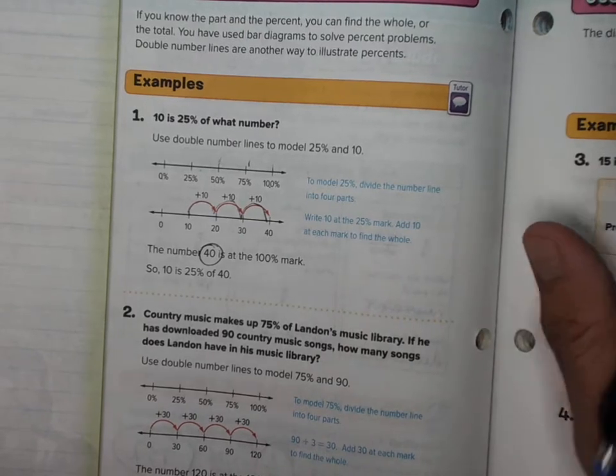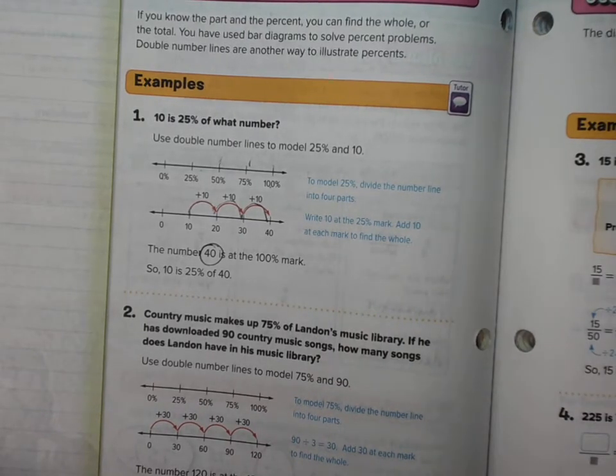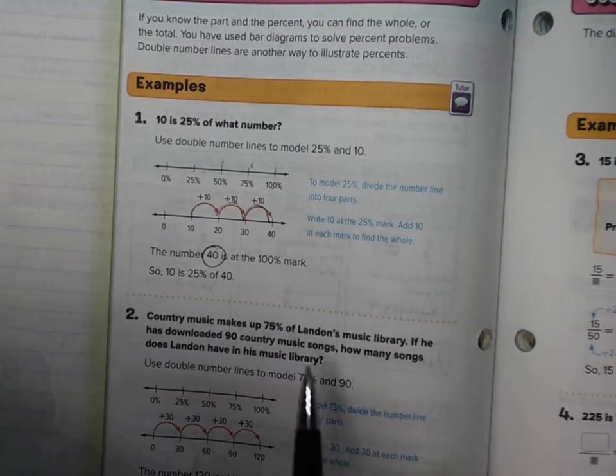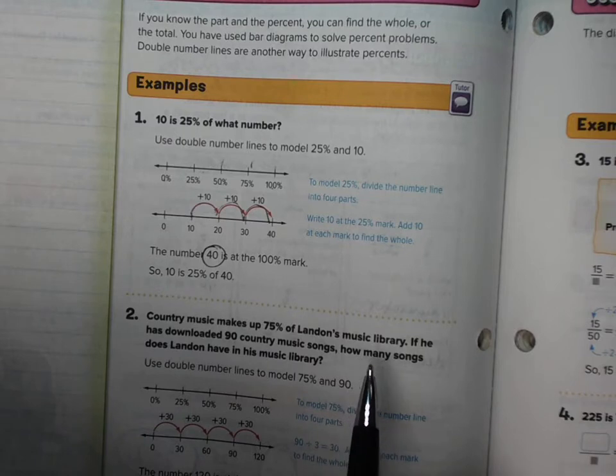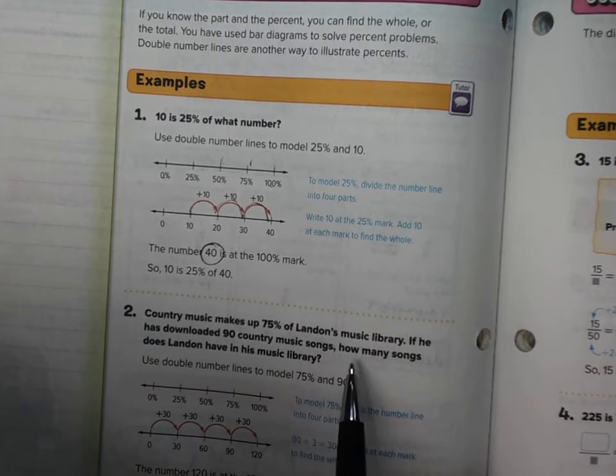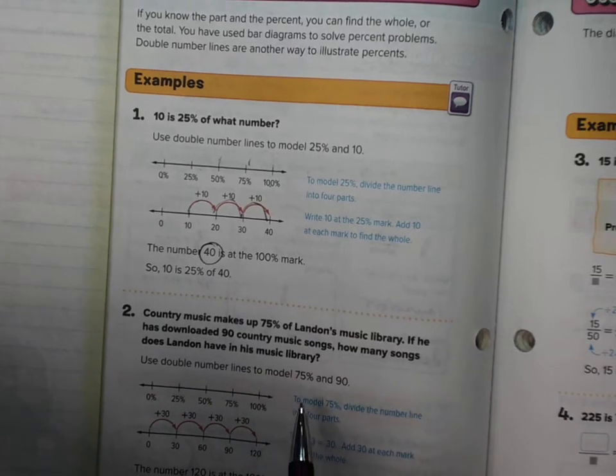But we're going to get into the percent proportion, where you guys are going to mostly use the proportion to solve these out. So country music makes up 75% of Langdon's music library. If he has downloaded 90 country music songs, how many songs does Langdon have in his music library?